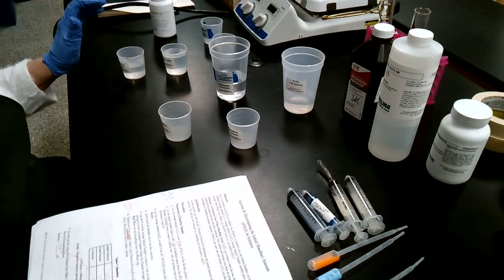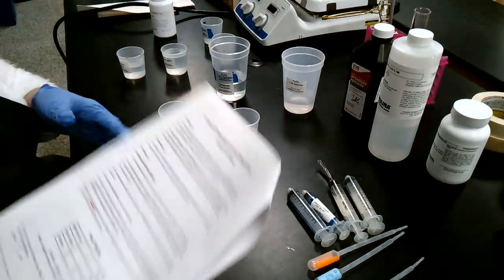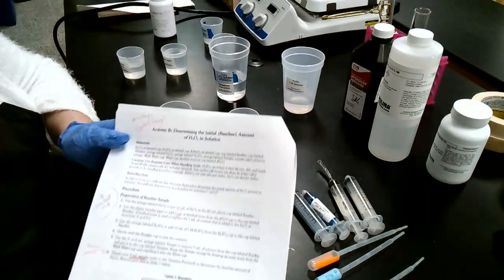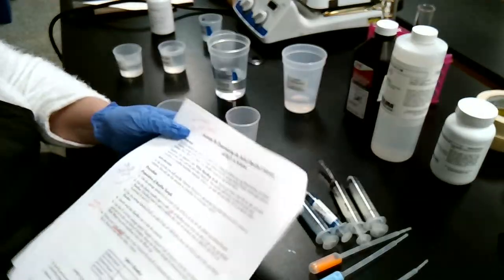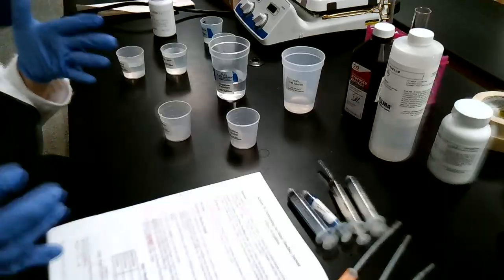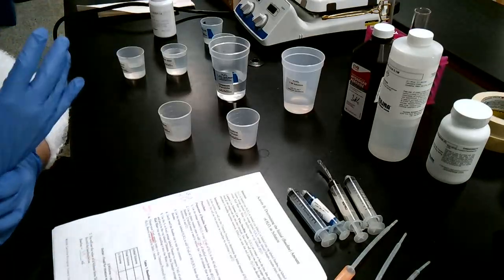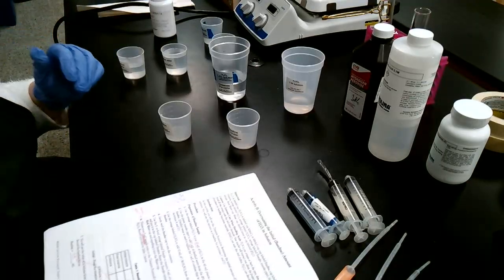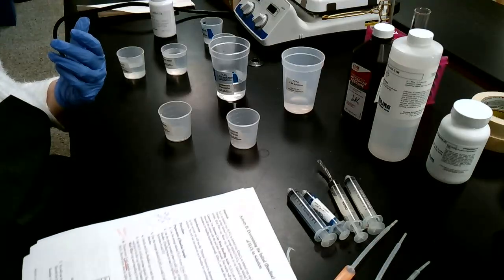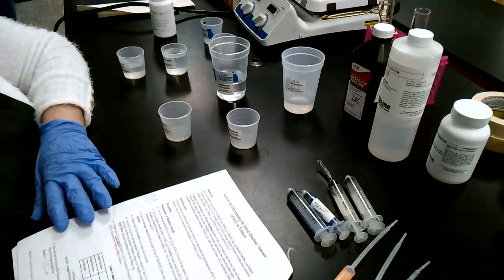Okay, kids, so here I am, and I'm going to try to do activity B. I know I have lots of chicken scratch all over this, but this is going to be determining the initial baseline amount of H2O2 in solution. It's basically your control.